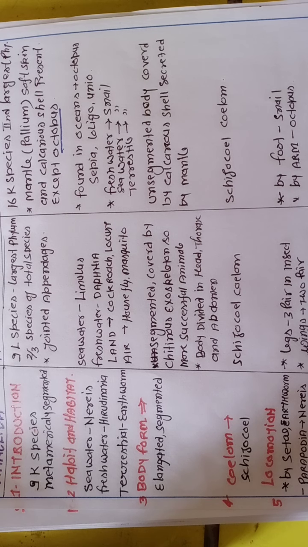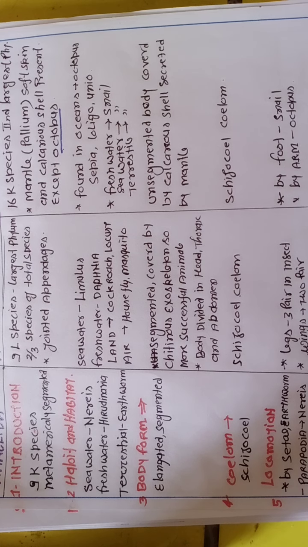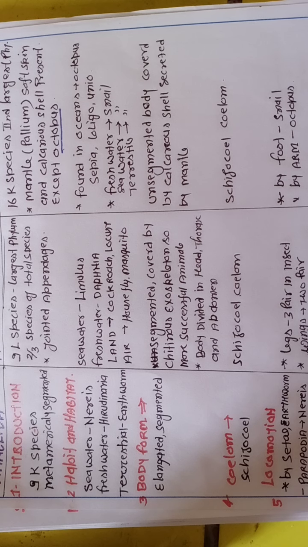After that, the body can be divided into 3 parts, known as head, thorax and abdomen. Sometimes head and thorax are fused and make cephalothorax. Sometimes thorax and abdomen fuse and make trunk. But in the case of Insecta, you can divide the body clearly into head, thorax and abdomen. Similarly, in the case of Mollusca, a very interesting point here: unsegmented body. It means no metameric segmentation, no segments.